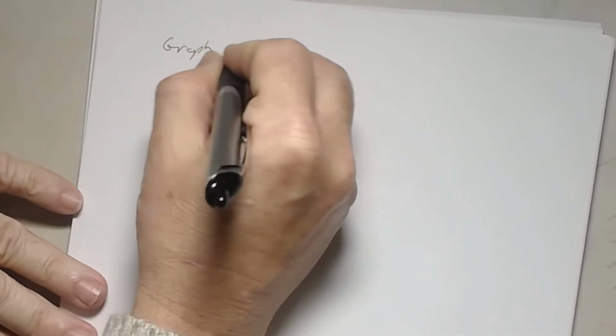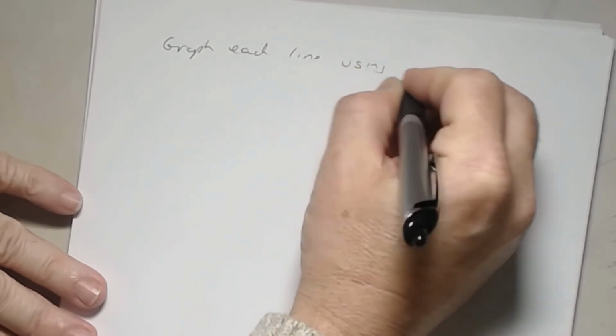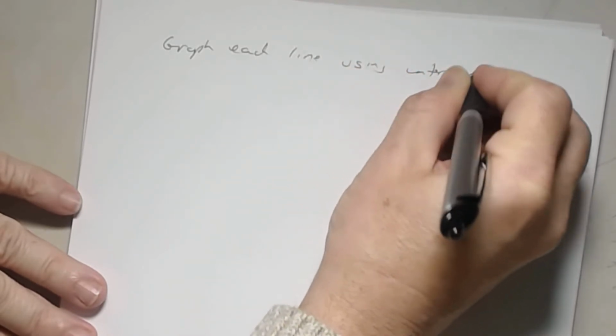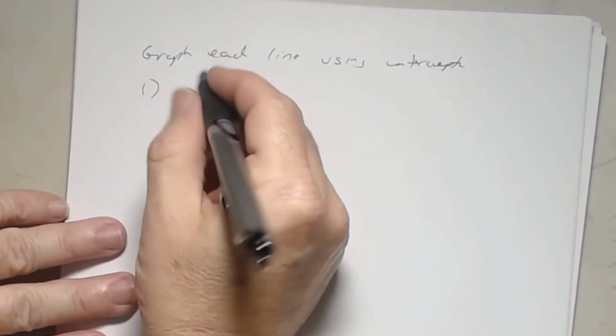All right, now, worksheet 10.3, Part A. Let's talk about that. Okay, so let's look at these examples. We're going to graph these lines using intercepts. Graph each line using intercepts. Right, very simple. All right, number one.